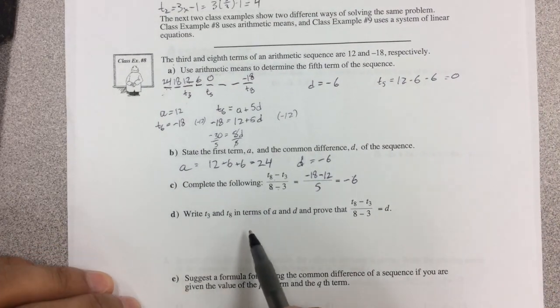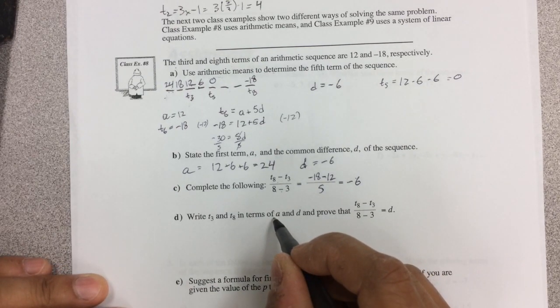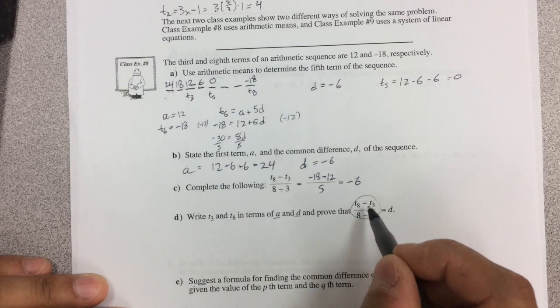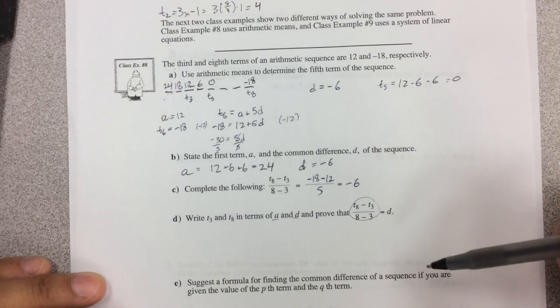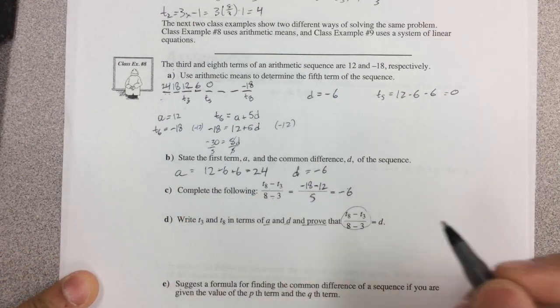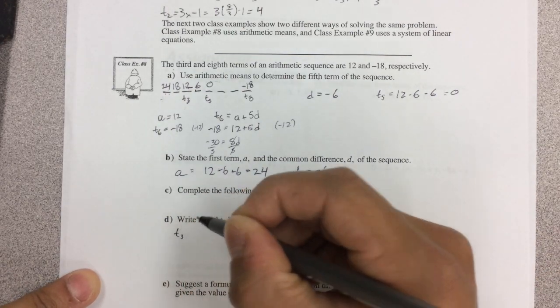Now, write term 3 and term 8 in terms of A and D, so in terms of our first term and our common difference, and prove that T8 minus T3 divided by 8 minus 3 is equal to D. So this is a tier 2 or 3 question for sure. Whenever you're asked to prove something, that falls along the lines of tier 3.